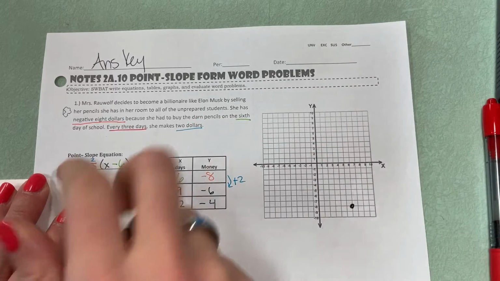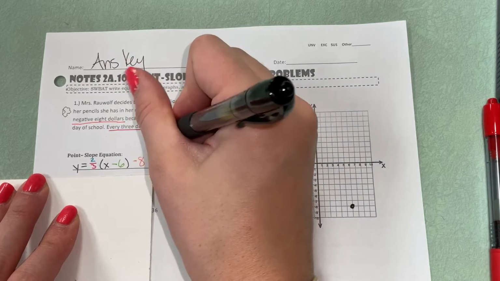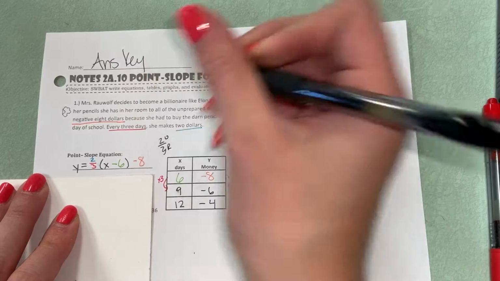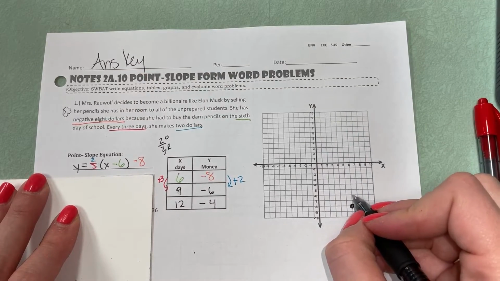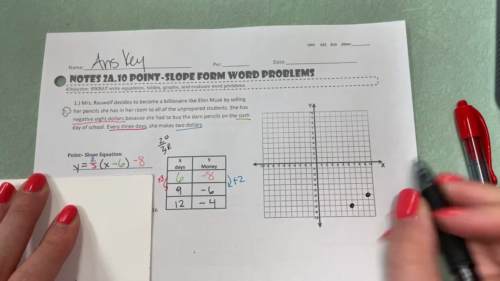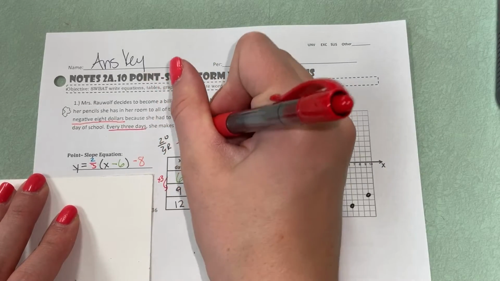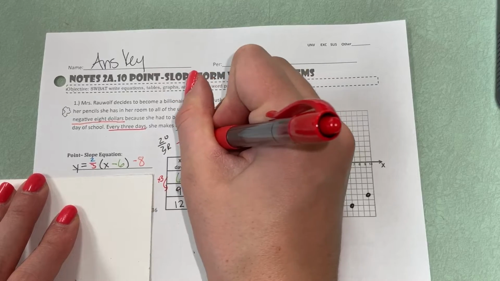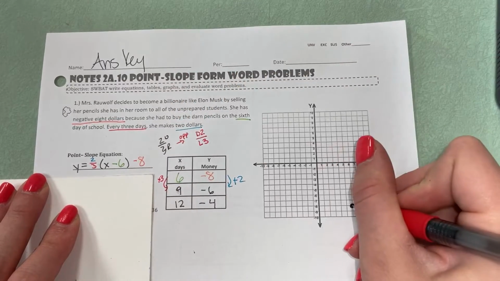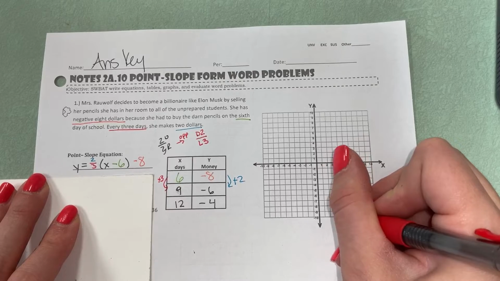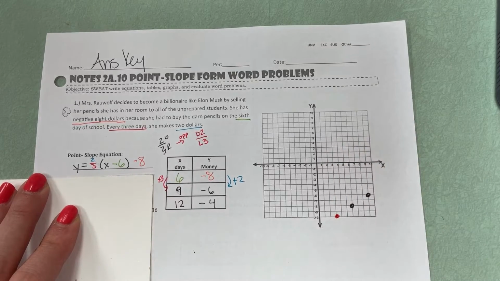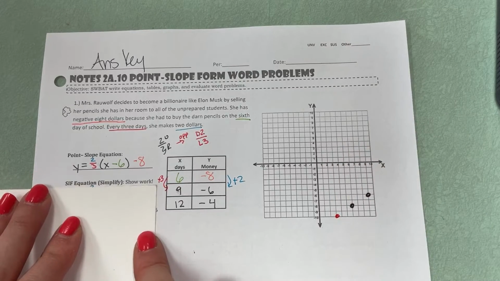Right, and then I have 2/3, so remember 2/3 means up 2, right 3, and I can only do that once. Then I want to make sure I always fill out my graph, so I'm going to do the opposite, down 2, left 3, starting from here. So that's my graph on this table, but I want to find the slope-intercept form of the equation.